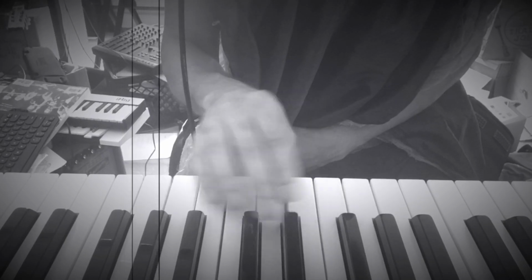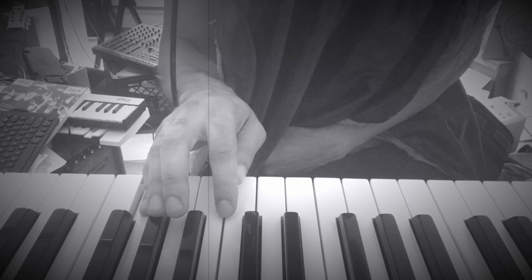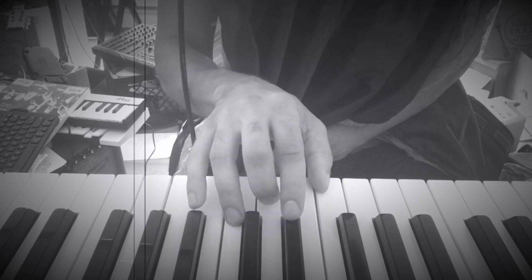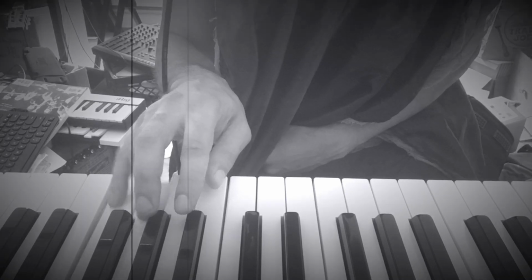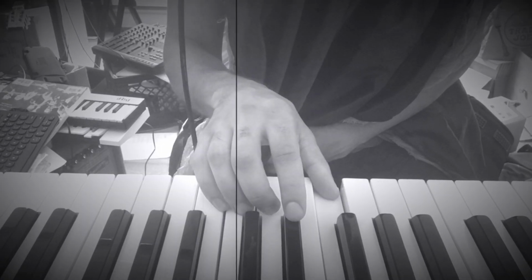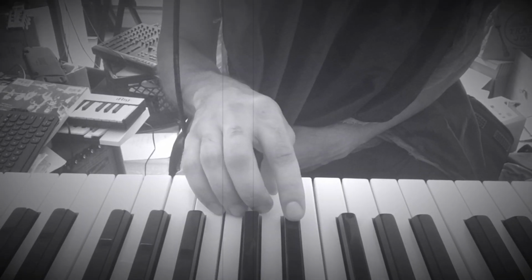I'll use the key of A for an example, as I was doing in the intro. Here's the major or Ionian mode, and now B, Dorian. C sharp, Phrygian.